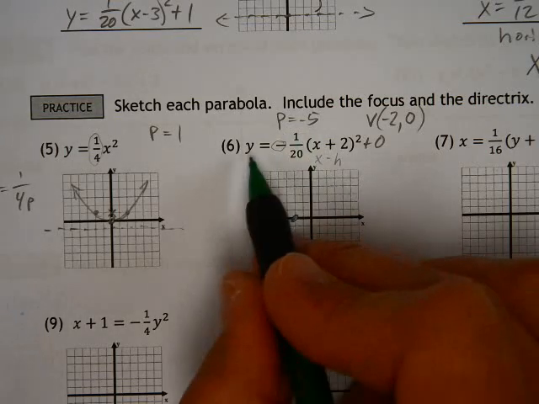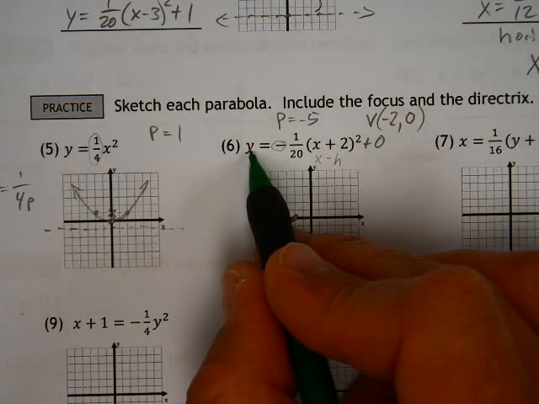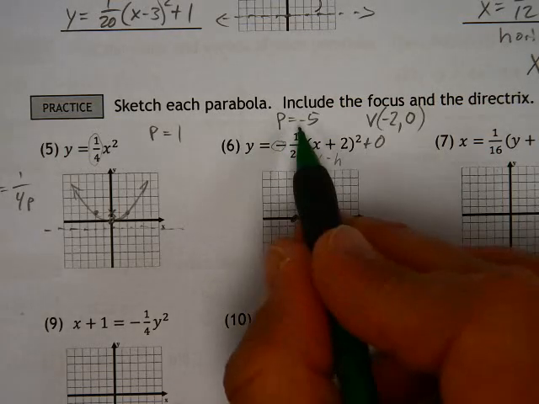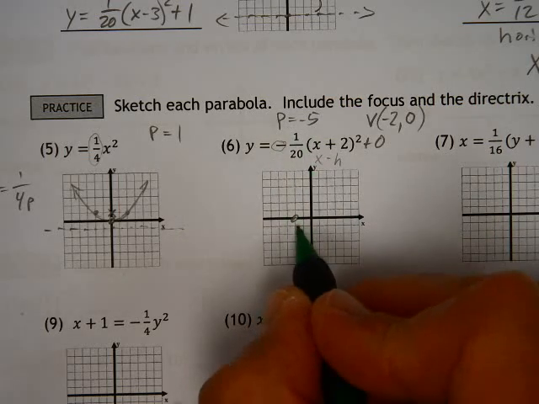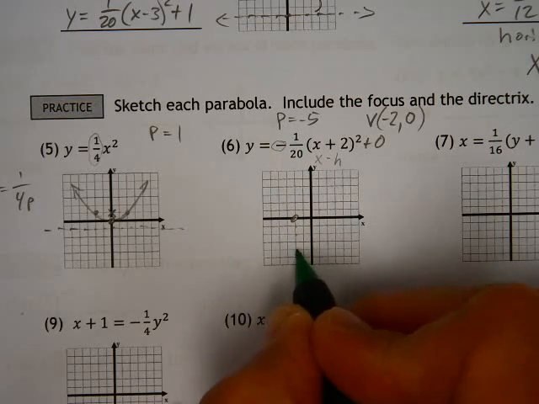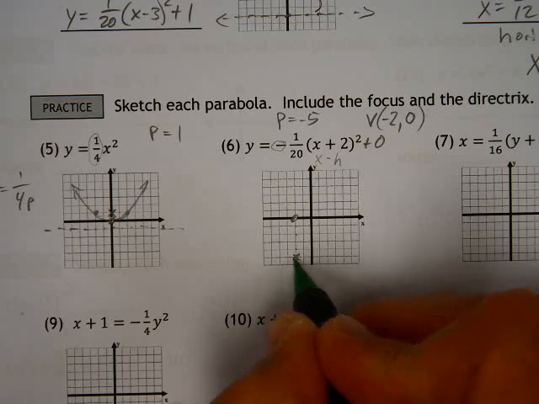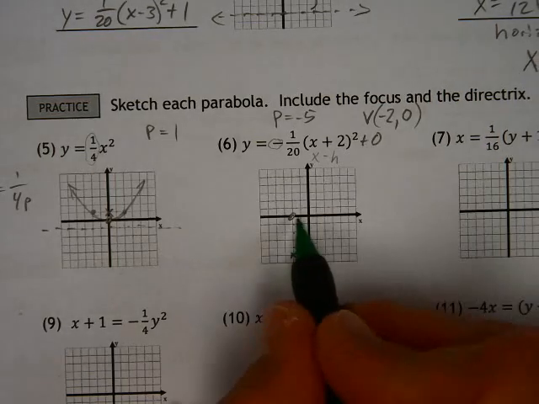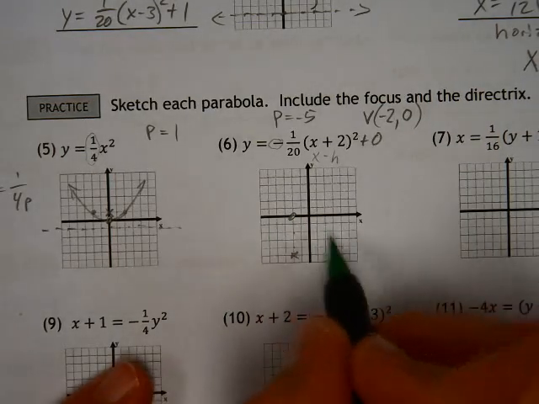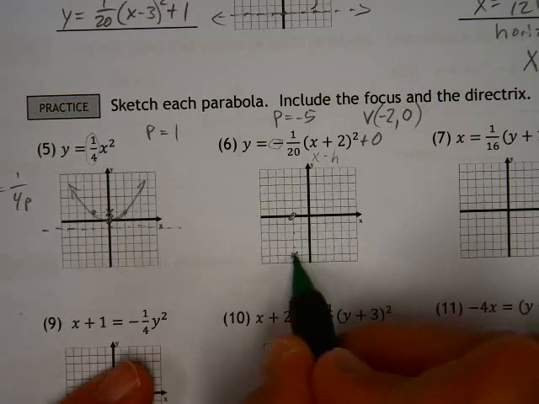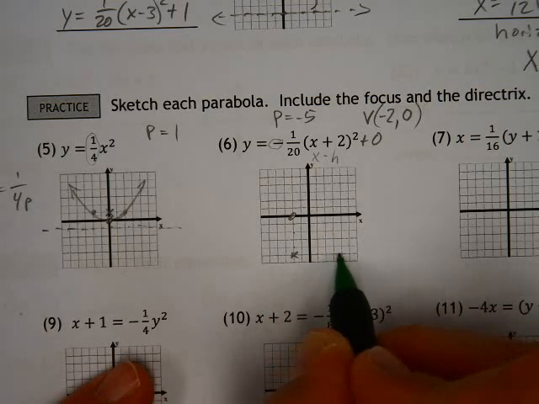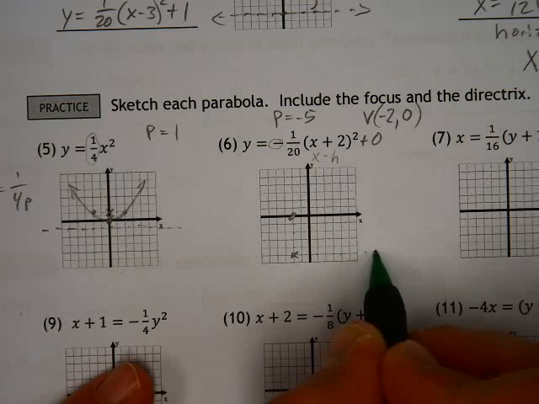And in terms of direction, it's a y, so that means it's vertical. It's going to be either up or down, and that negative tells me it's down. So from here I'm going to go down 1, 2, 3, 4, 5. There's the focus. It's going to curl around this way, and I don't even think I can fit it, but 1, 2, 3, 4, 5, 6, 7, 8, 9, 10.